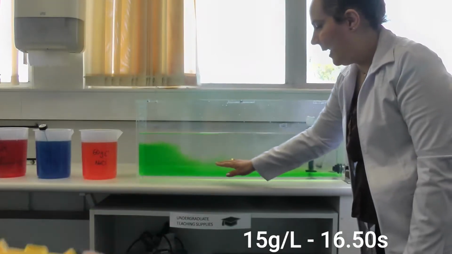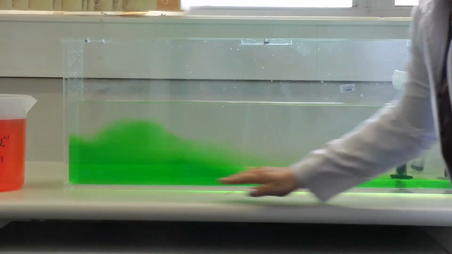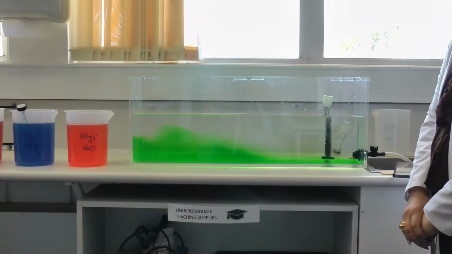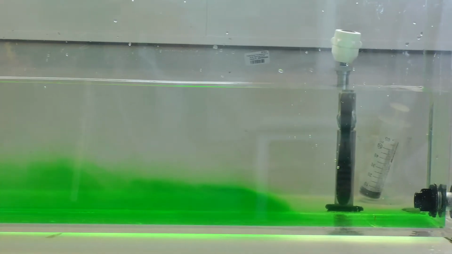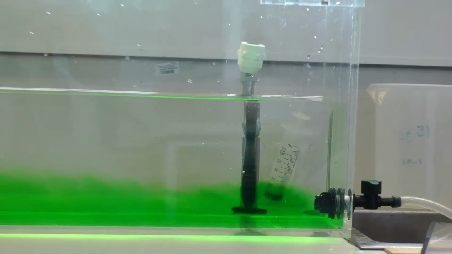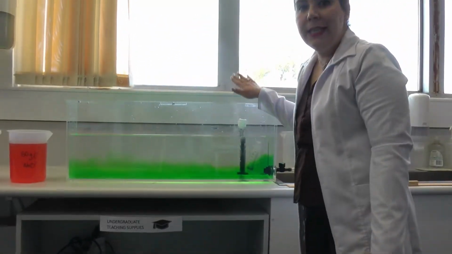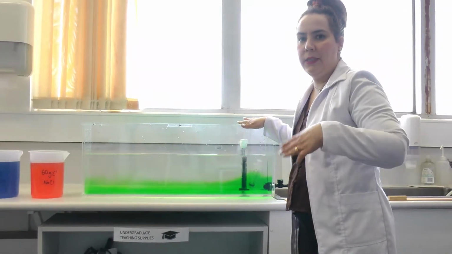Look at the movement of the salty water, and you should calculate the speed of this salty water. For this concentration, 15 grams per liter, we repeat it 3 times.